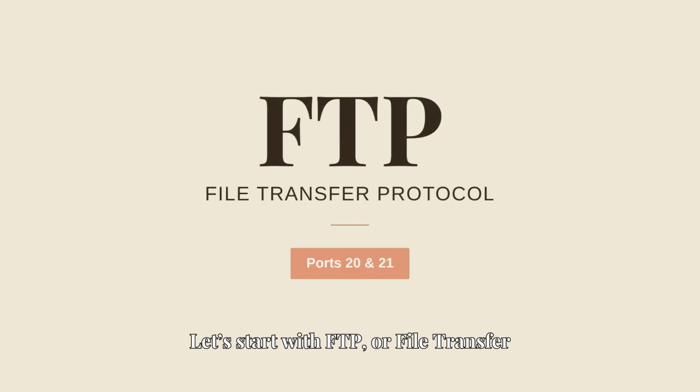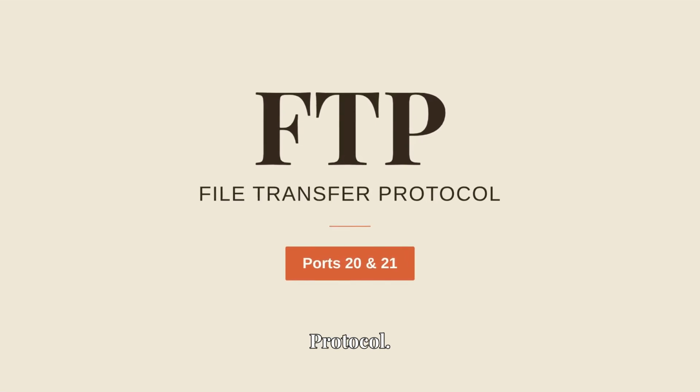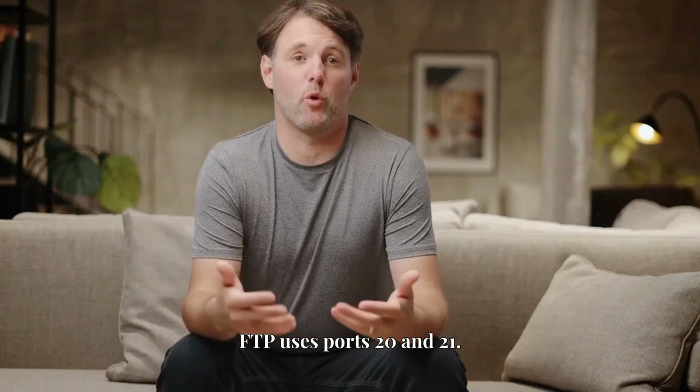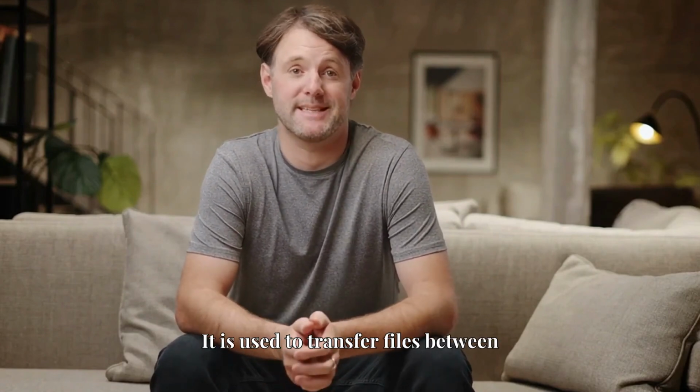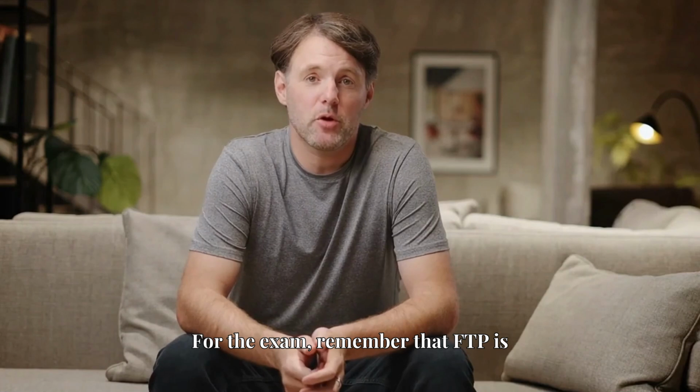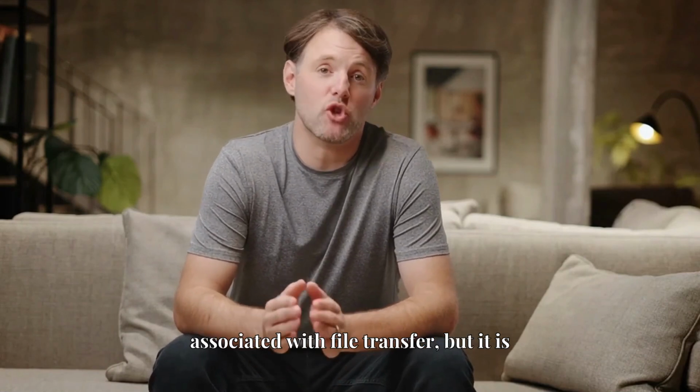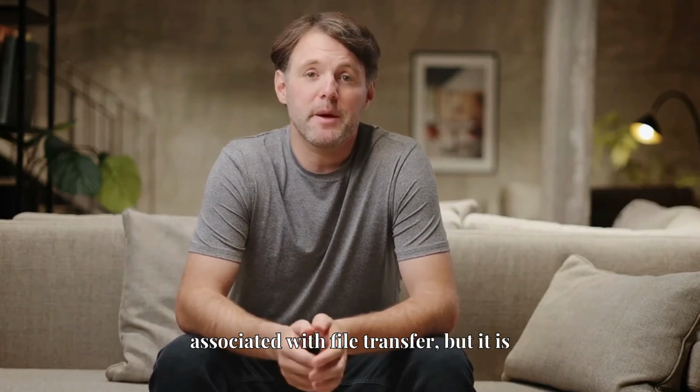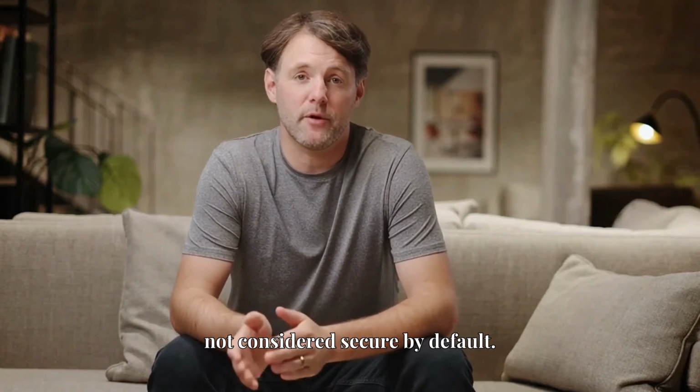Let's start with FTP, or File Transfer Protocol. FTP uses ports 20 and 21. It is used to transfer files between systems. For the exam, remember that FTP is associated with file transfer, but it is not considered secure by default.